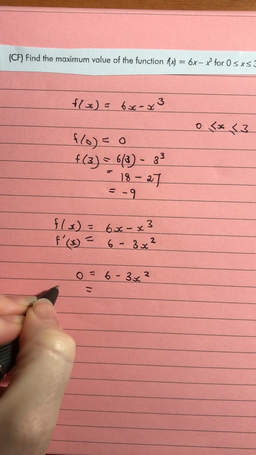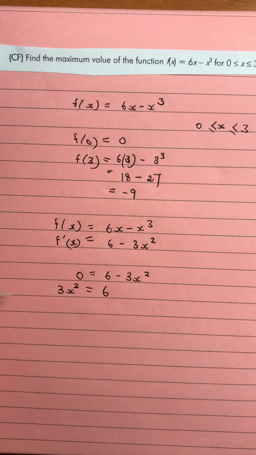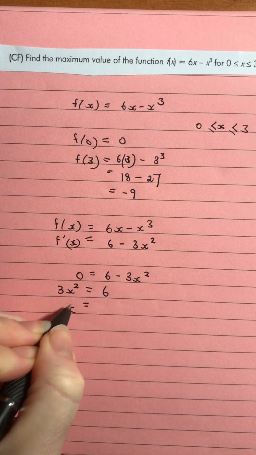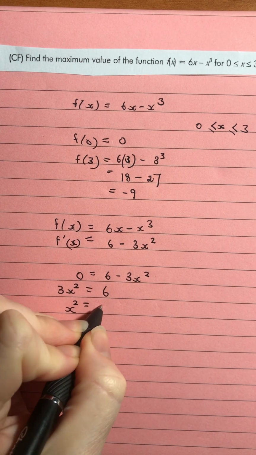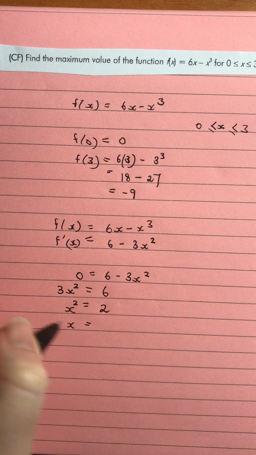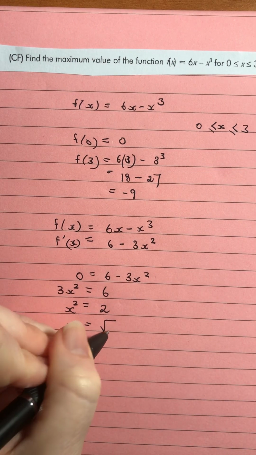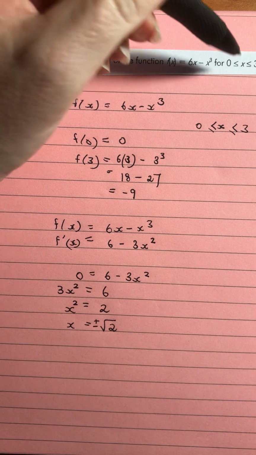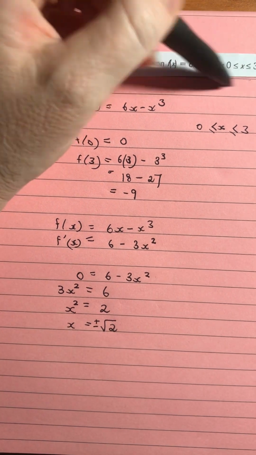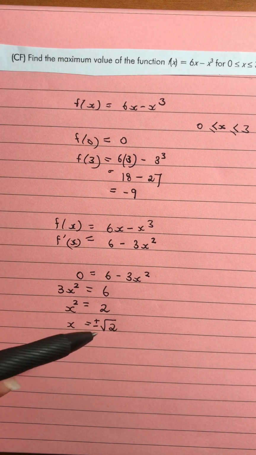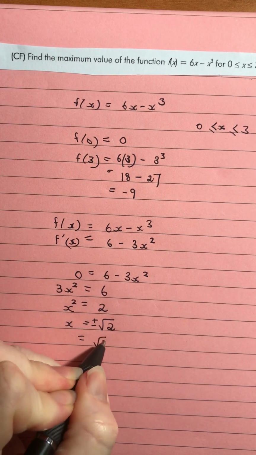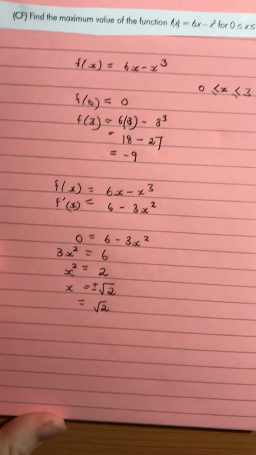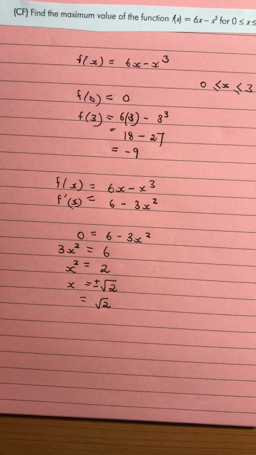We can add the 3x squared to the other side. We get 6, divide by 3, we get x squared is equal to 2. So then our x is going to be the square root of 2, but we will have positive or negative. Now, because our domain up here is between 0 and 3, we're not going to need the negative, so we'll just have the square root of 2. We can then check that that is a maximum by subbing that in as well to find out what the value of that is.